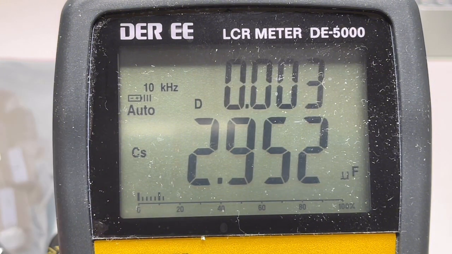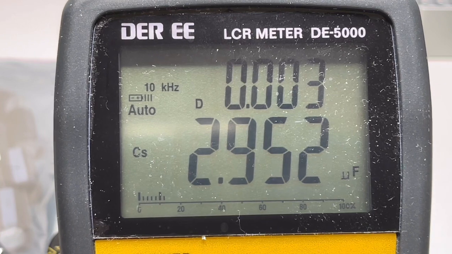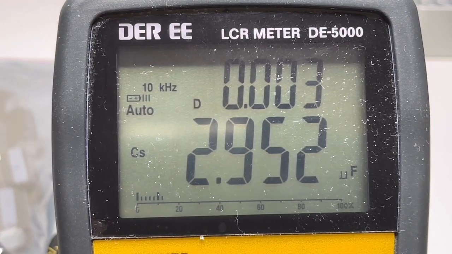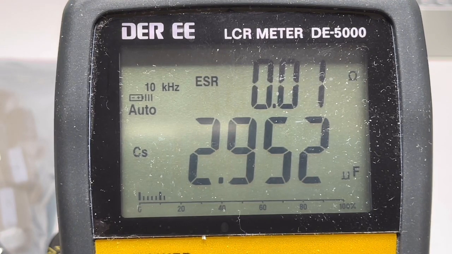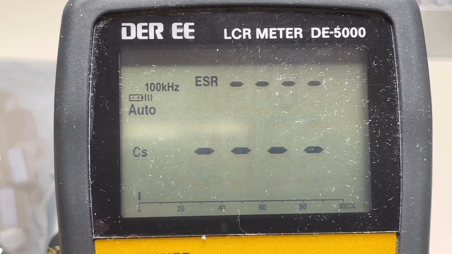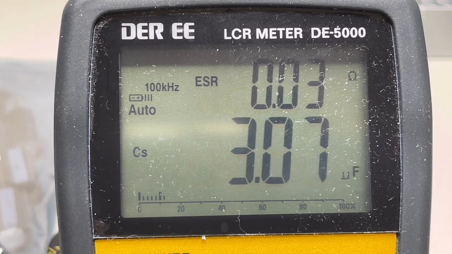And again, it goes away from ESR to dissipation mode. Here, instead of showing ESR, the GUI is crappy, but anyway. 10 milliohms at 10 kilohertz and a capacity of 2.9 something microfarads. And if I up the frequency to 100 kilohertz, the ESR goes a little bit higher, interesting, and the capacitance goes higher.